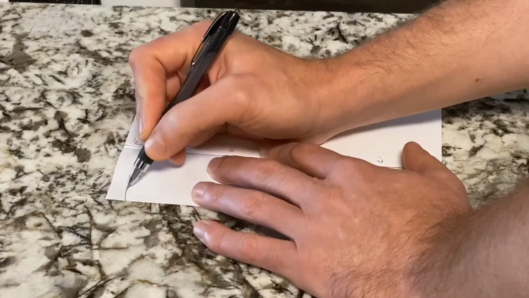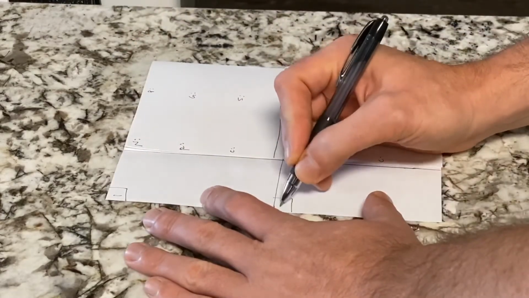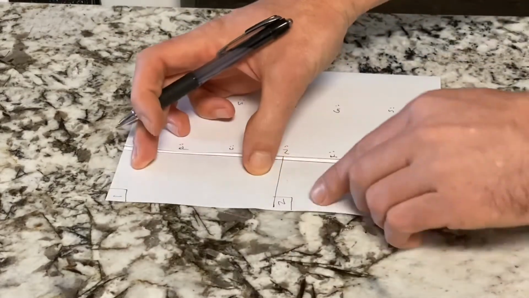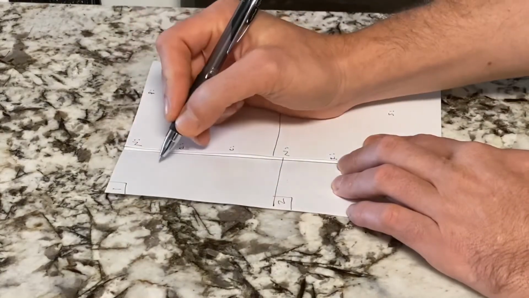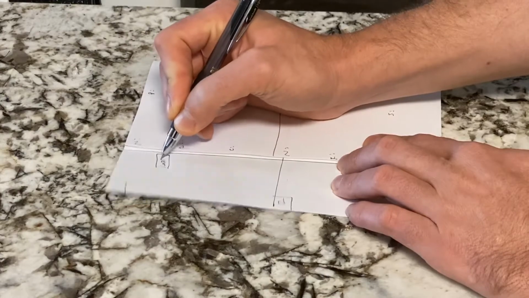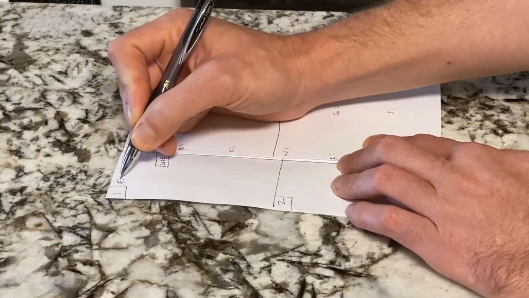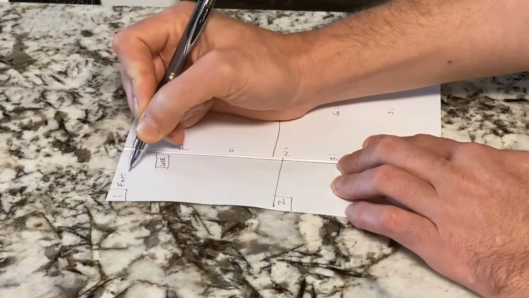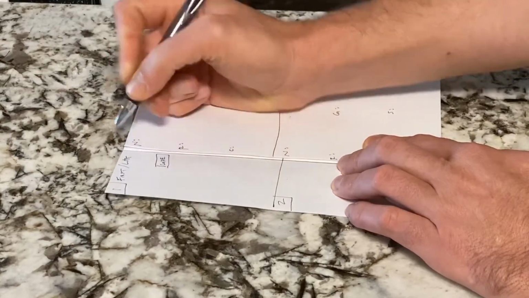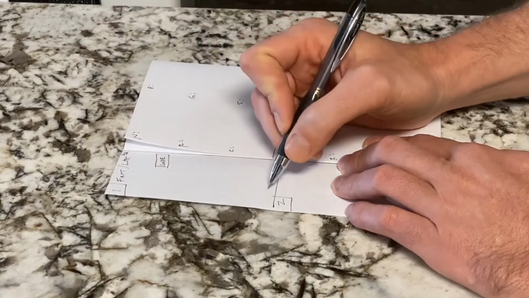Right here, I put the room number. I do a little box like that and put the room number. Right here, I make a box and I put their code status. Here I put their first and last name. Up here I put their age. Right here I put their diet.